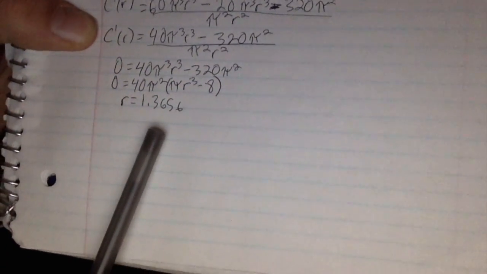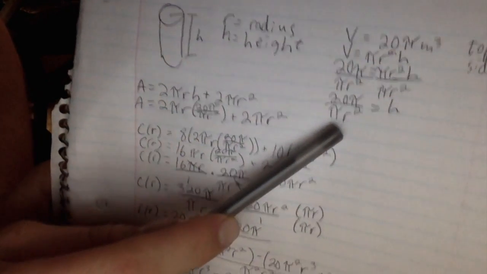Alright. So we found r. Now we just need to find h, and that's pretty easy. All we do is plug r into our volume equation that we found way earlier. So that's going to be 20 pi over pi r squared equals h.